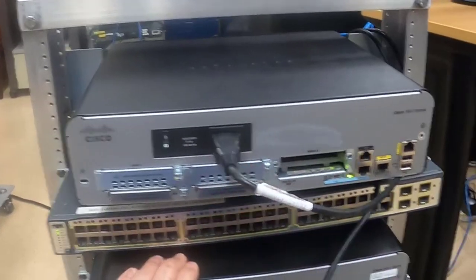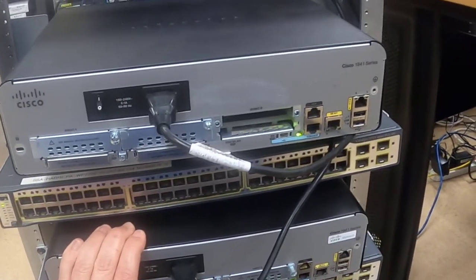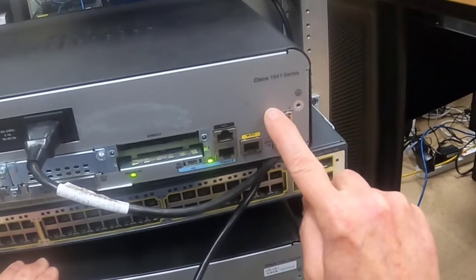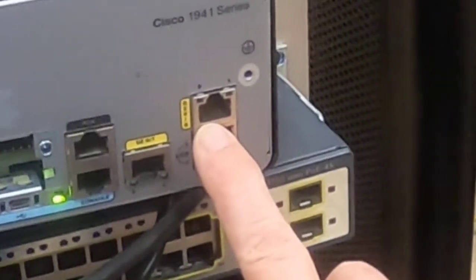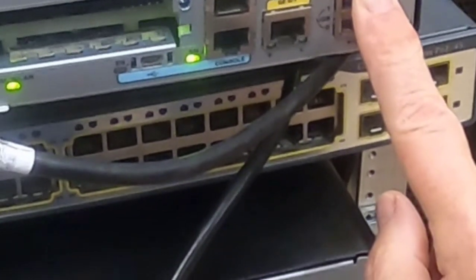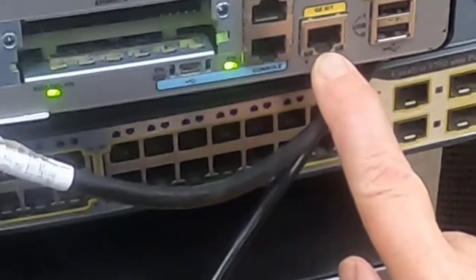I'm using a Cisco 1941 router, which I'll replicate for you again over on the packet tracer. But over here I have my Ethernet port. So right here I have my G0/0 port on my router. Here I have my G0/1 port on my router.